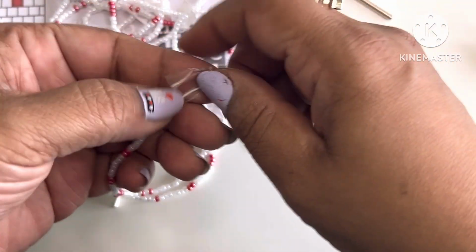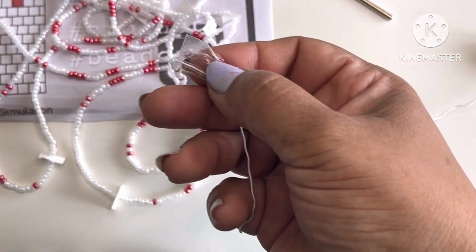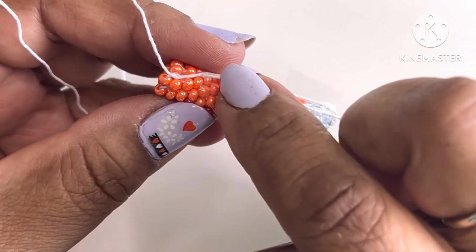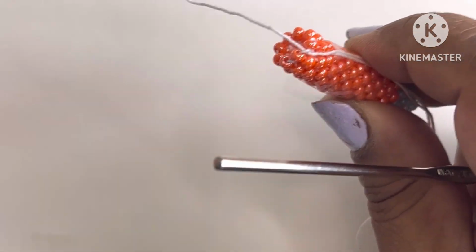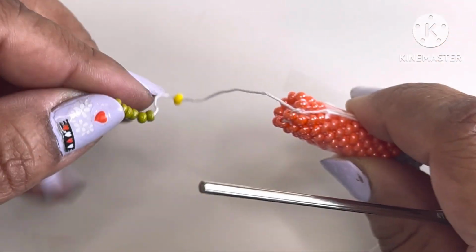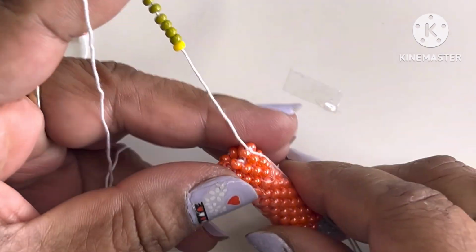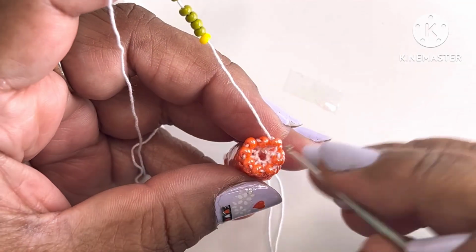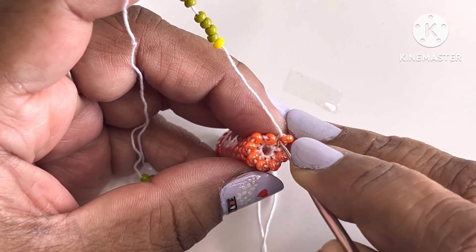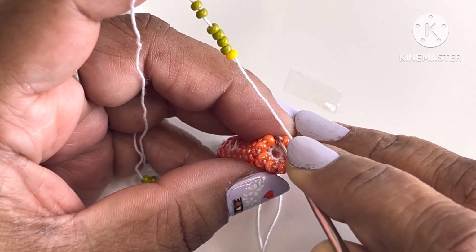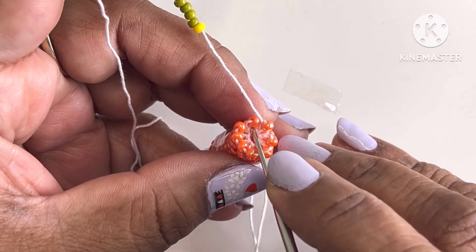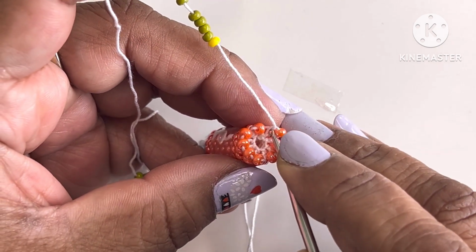So after removing the tape, we can begin to make the bead crochet rope now. So let's begin. If you already know the method of how to do it, we'll secure all the threads properly like this. Those of you who are new to this method may please refer to my other videos where I show this in detail.